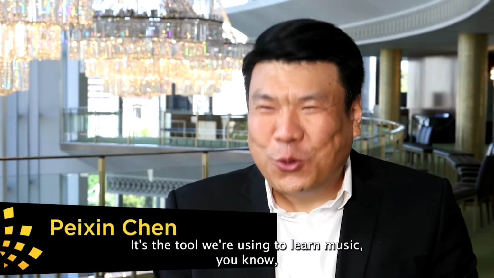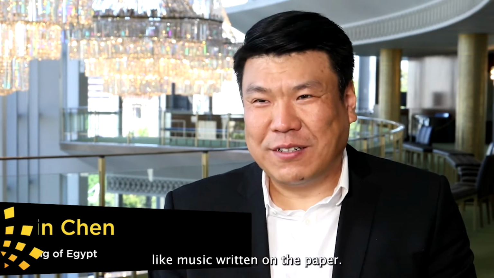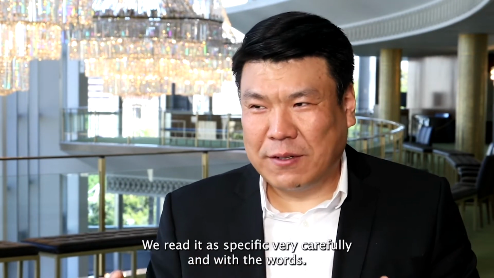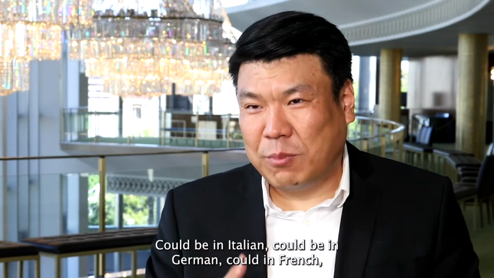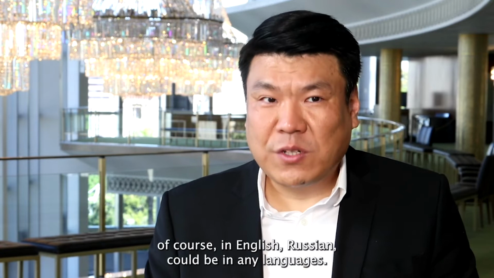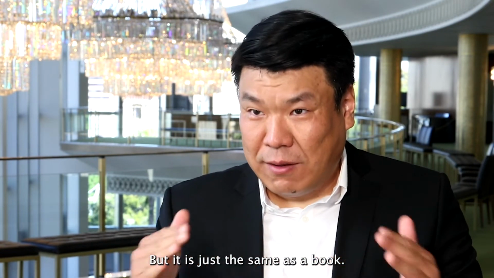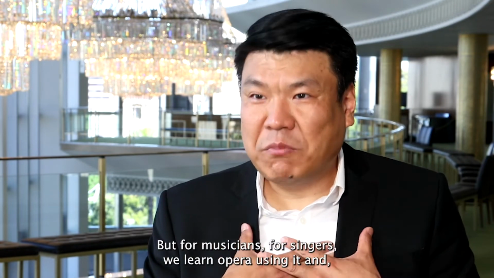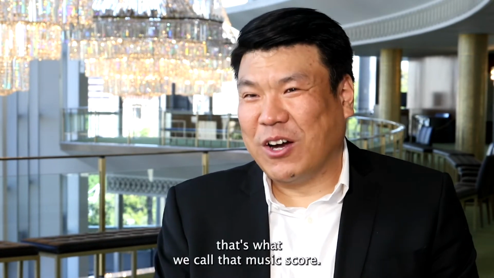Score is the tool we're using to learn music. It's music written on paper, and we read it very carefully, along with the words. It could be in Italian, German, French, English, Russian, any language. It's the same as a book, but for musicians and singers. We learn opera and use it, and that's what we call the music score.